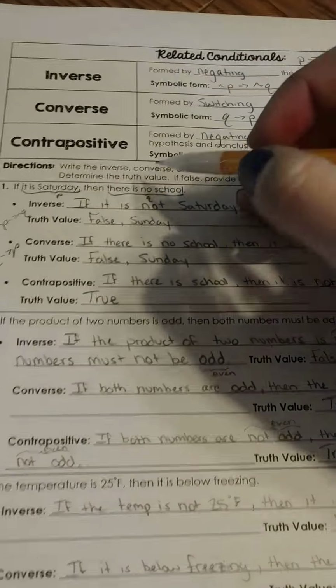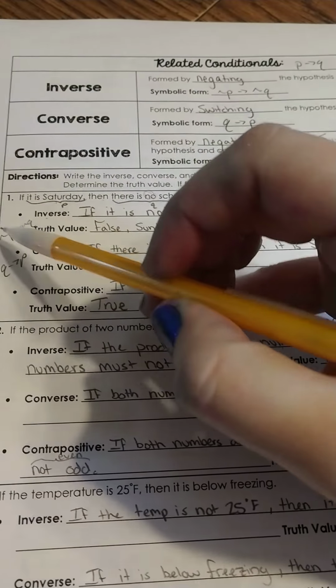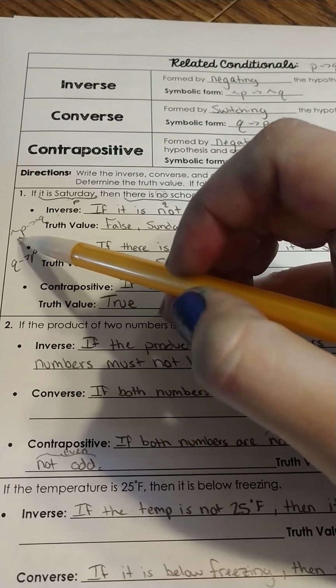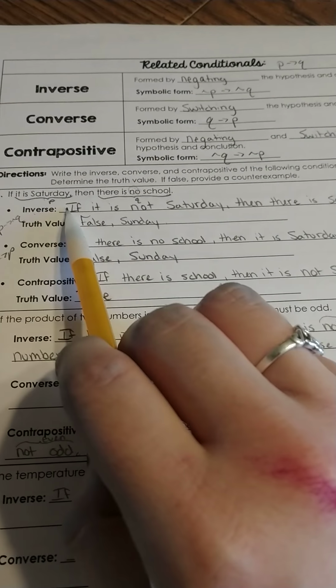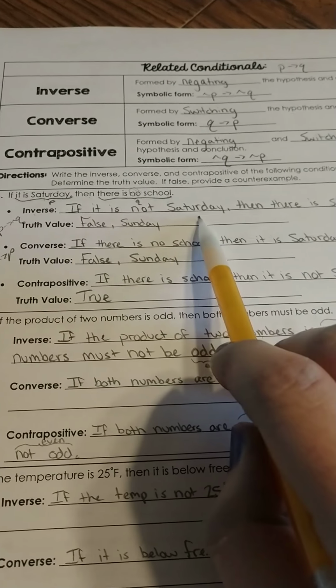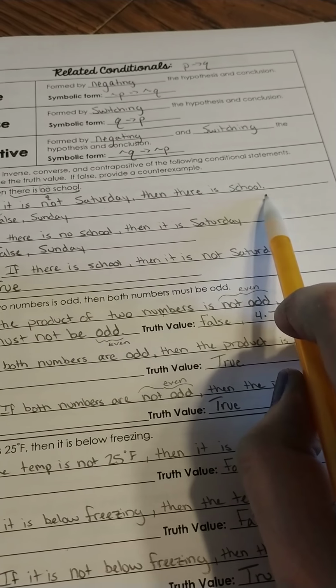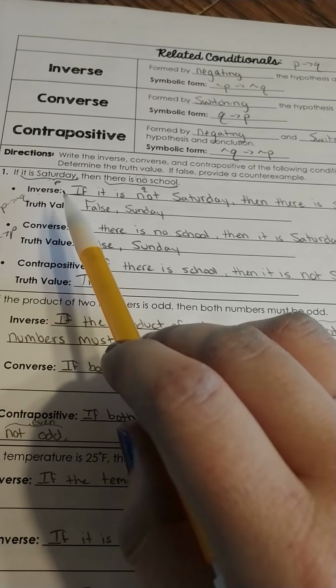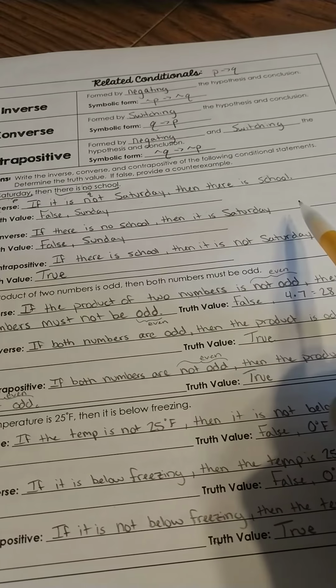Oh, I forgot. Coming back up here. See the no? When we went to negate on our inverse, we negated the first and the second. Well, it is Saturday became it is not Saturday. There is no school became there is school. A negation either inserts the word not into a sentence or removes it.